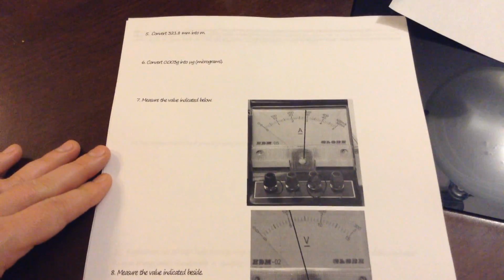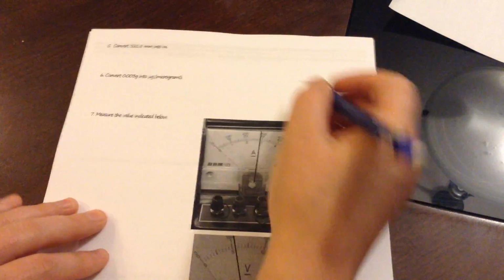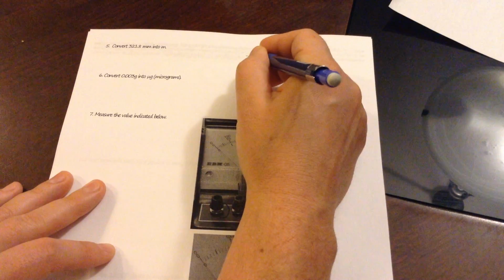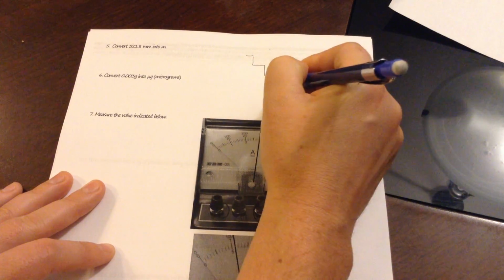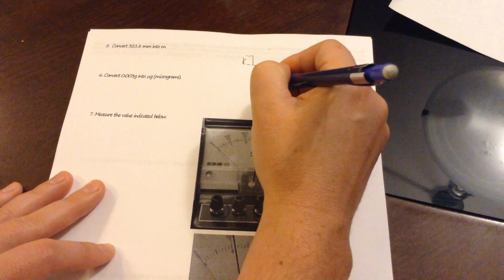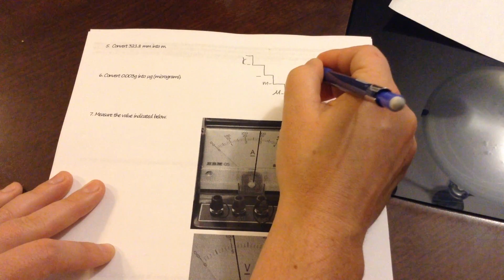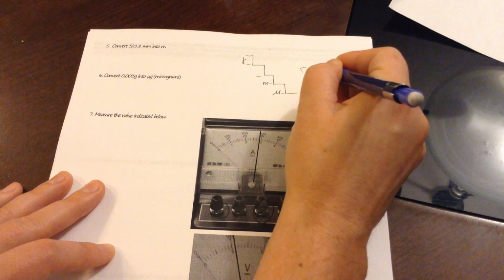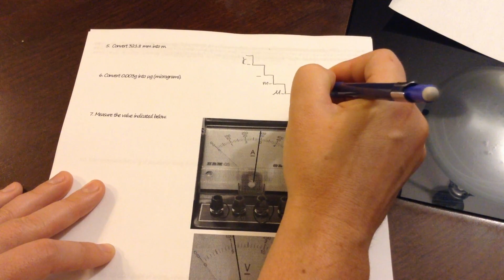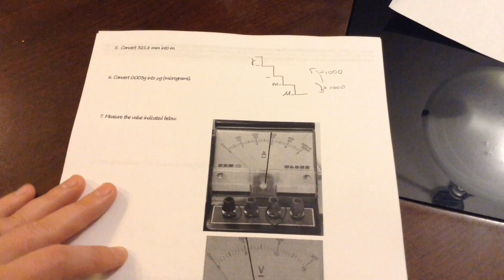Okay. Next question, convert millimeters into meters. So I'm just going to make a little scale here. Okay, so when you go up, you have to divide by 1,000, and when you go down, you have to multiply by 1,000. You guys are going to have this for your quiz.